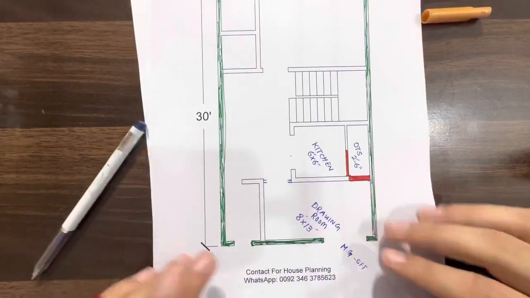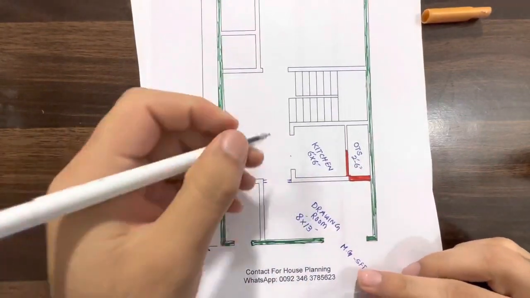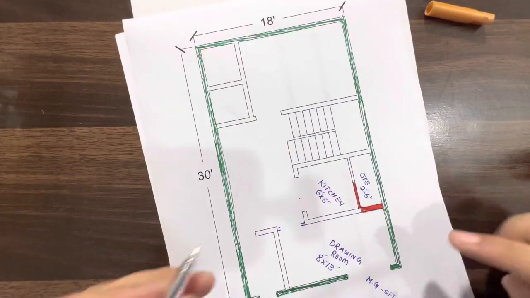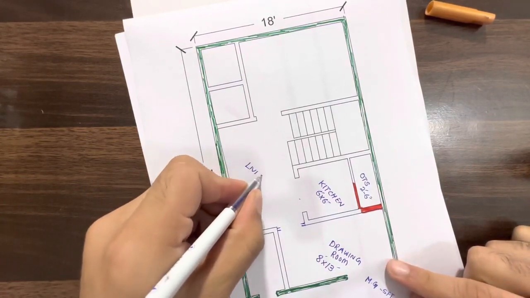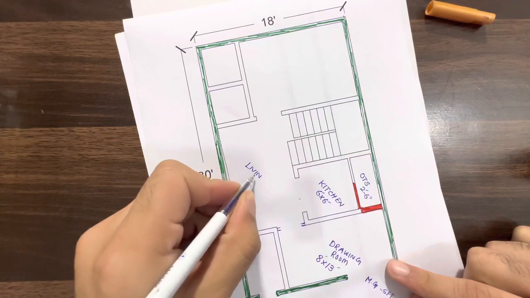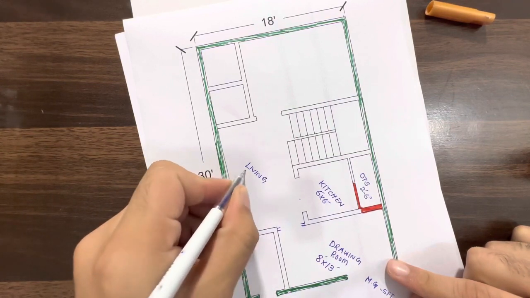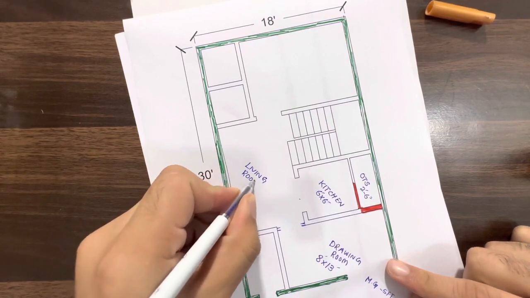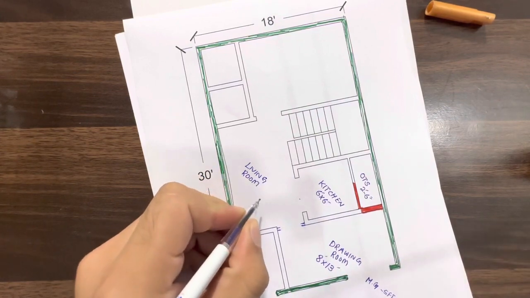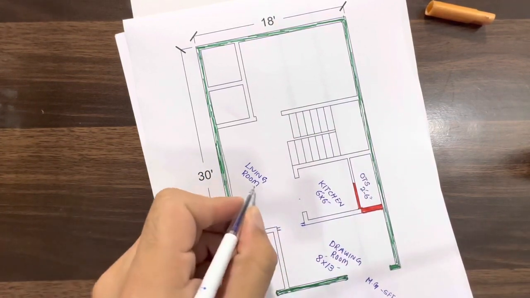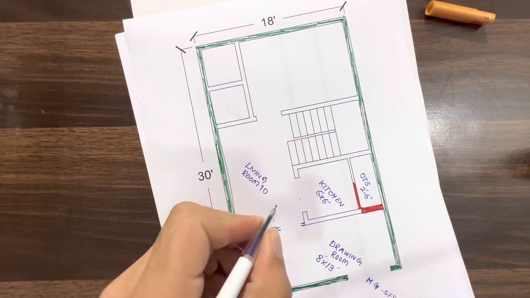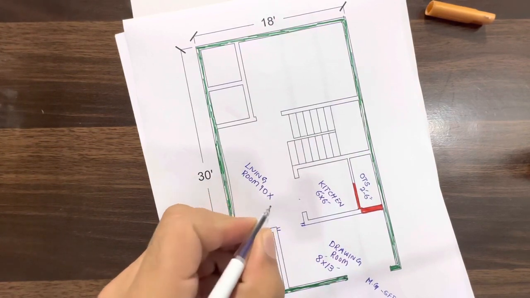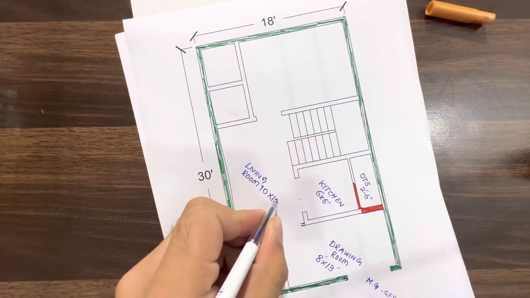Next, guys, you can see this is living room or TV lounge. Size of this living room is 10 feet by 15 feet.